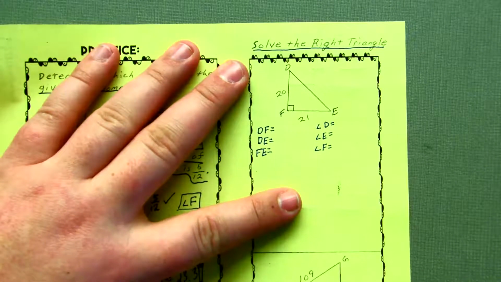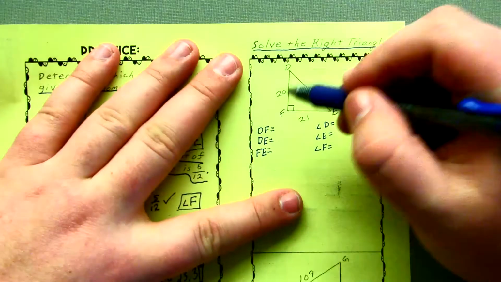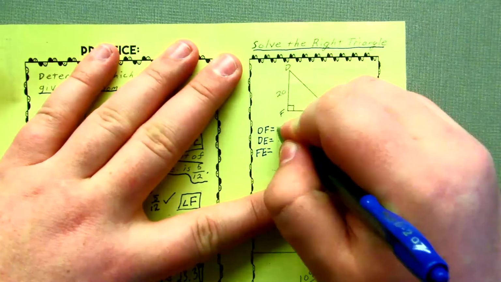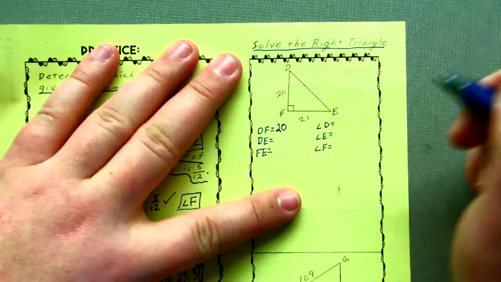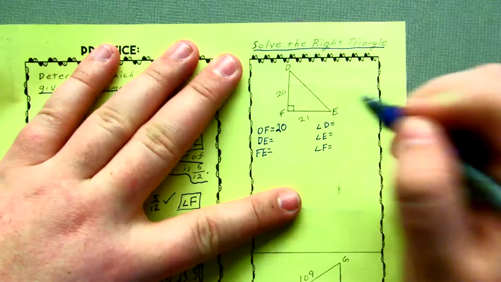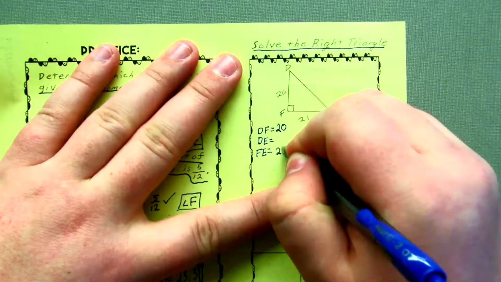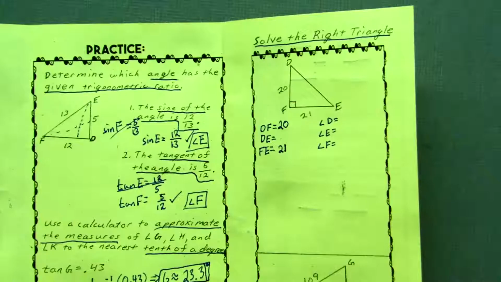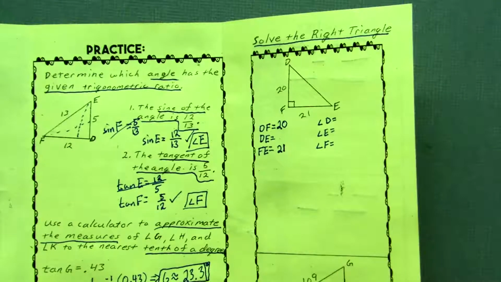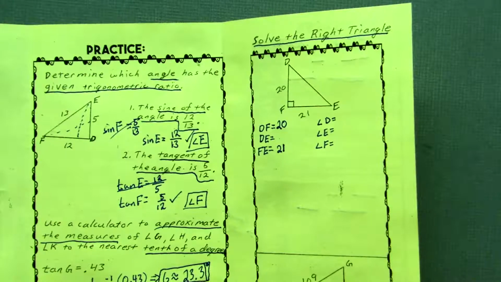So I look at my diagram and I notice, we have DF of 20, and we have FE of 21. Do we have any other measurements we can fill in on our diagram? Message me in the chat if you think we've got another one.